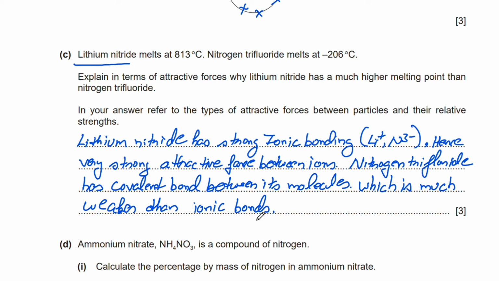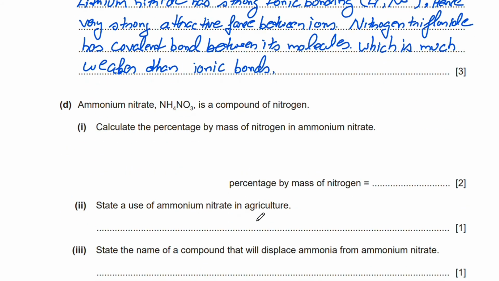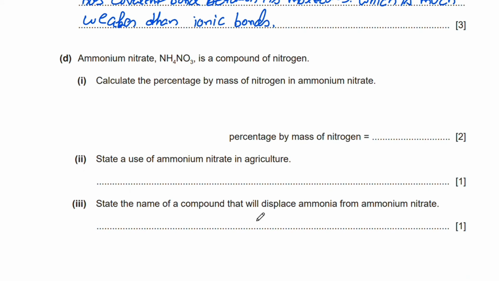Okay, next one. D part. Ammonium nitrate, NH4NO3, is a compound of nitrogen. Calculate the percentage by mass of nitrogen in ammonium nitrate. So first of all, calculating the molecular weight of ammonium nitrate. First I write the atomic masses of all the atoms present.